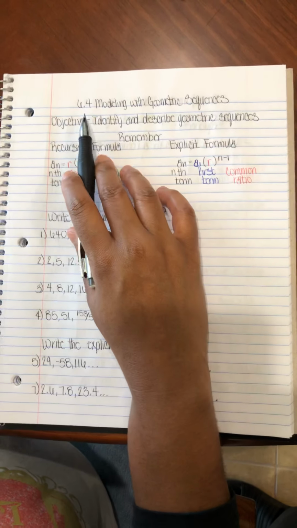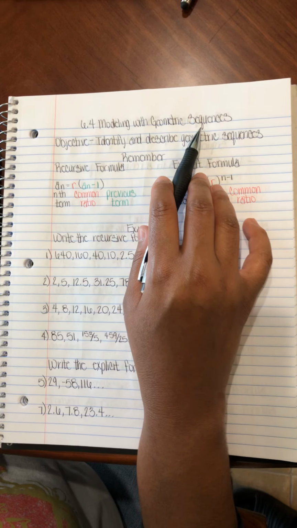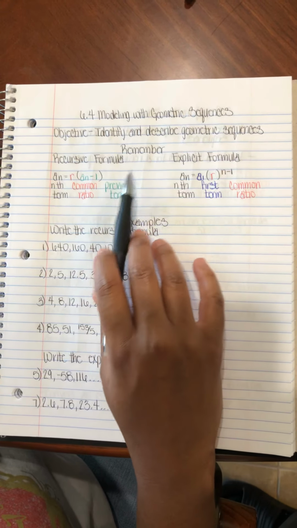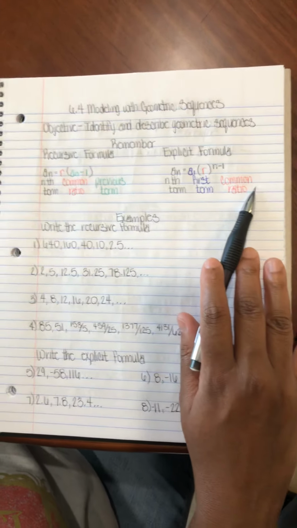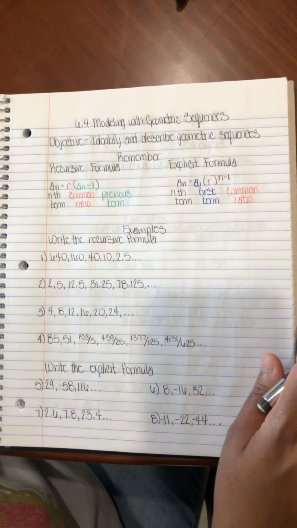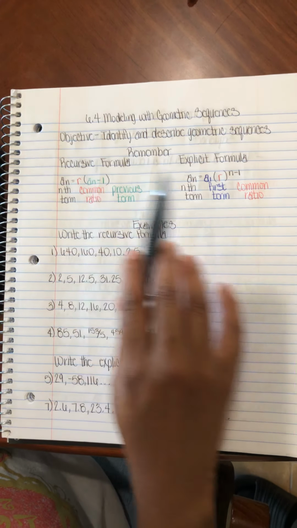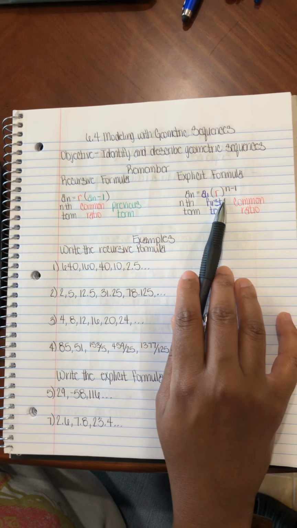Hey guys, today is 6.4 modeling and geometric sequences day 2. So you want to make sure that you're looking at the notes that just has a little bit of information of what we've talked about yesterday so that we could go on for today. Now, I want to revisit the different formulas that we were talking about yesterday.